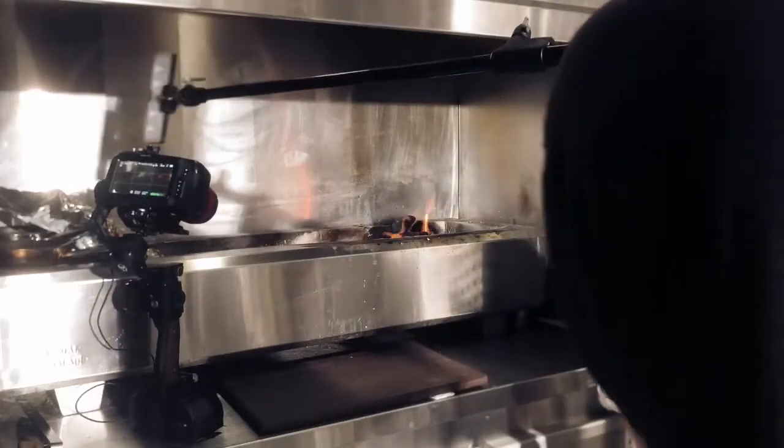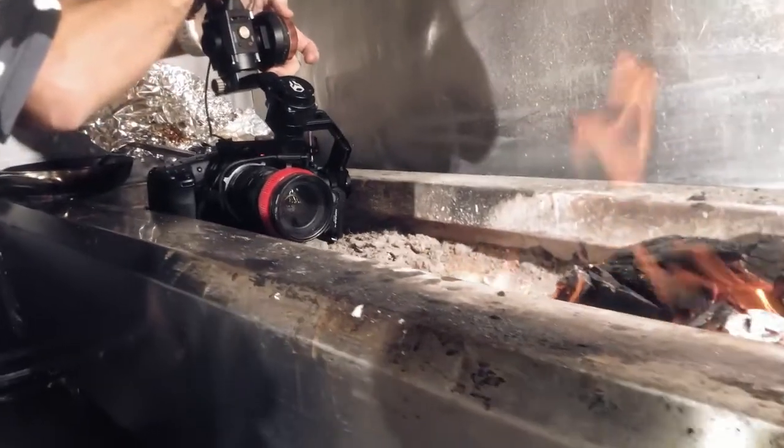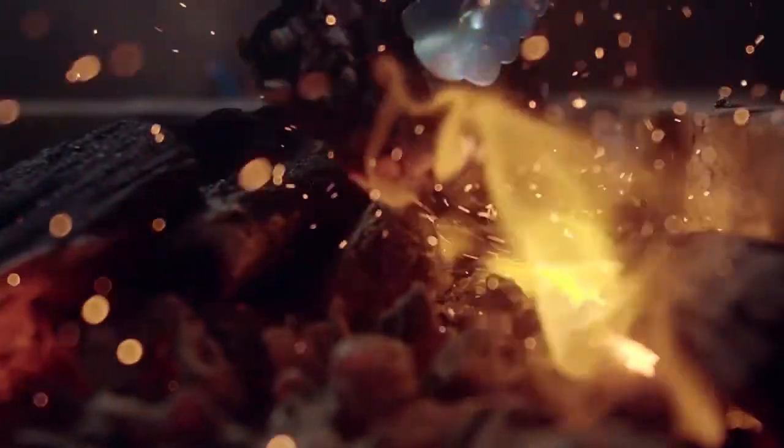Here in the brazier I set a backlight, a double aperture Moran M9, and thanks to this I got a good rim light.